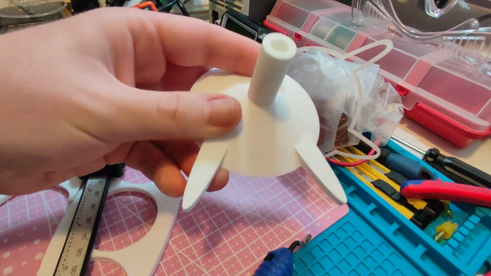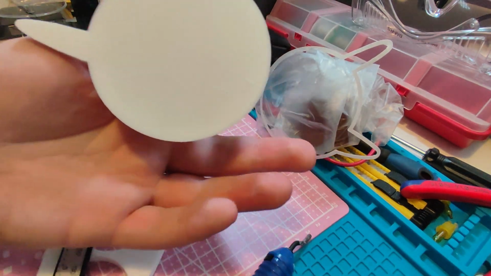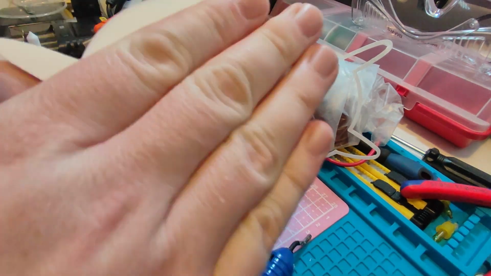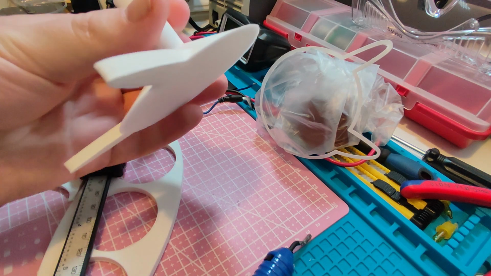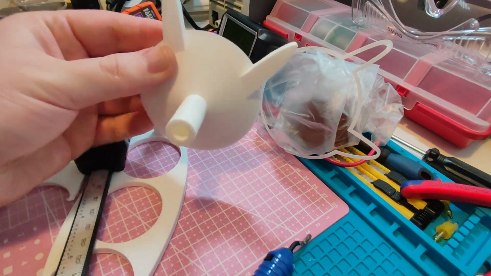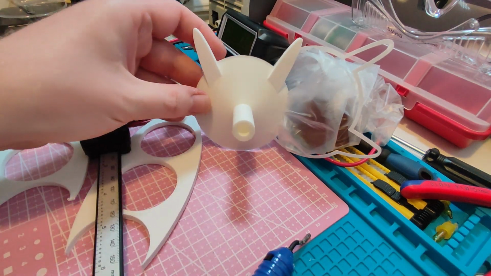But the base is very nice. It's like a fox or something.